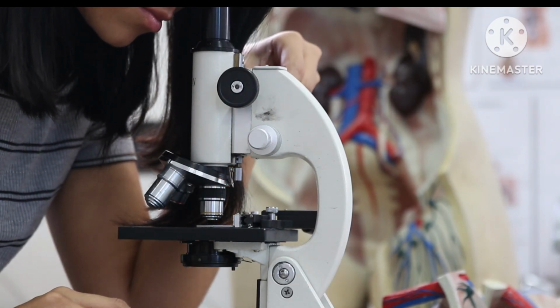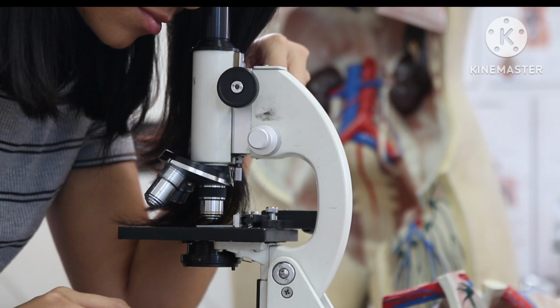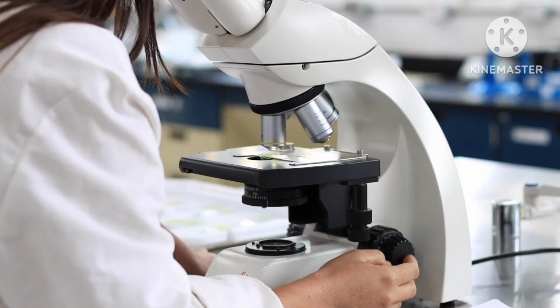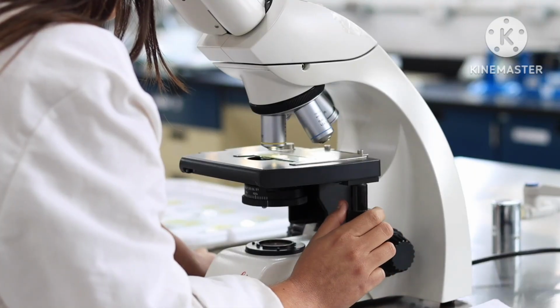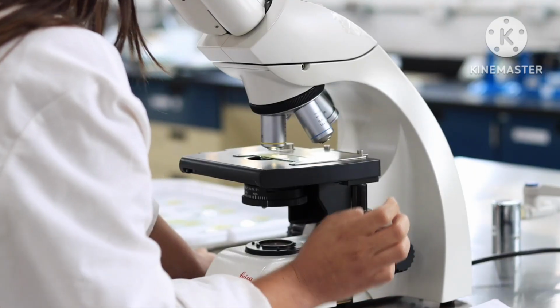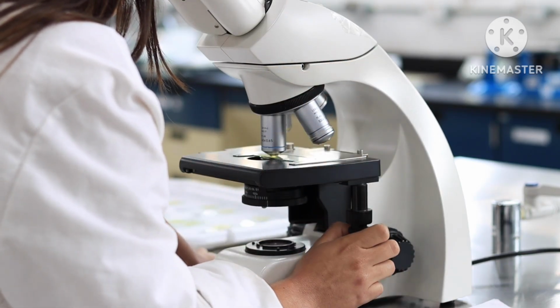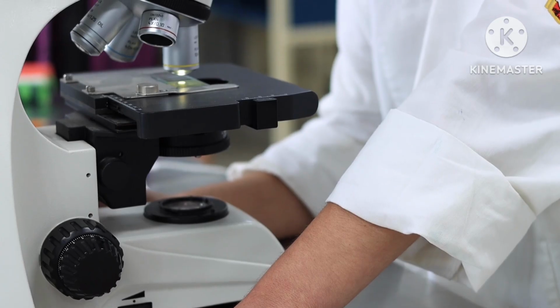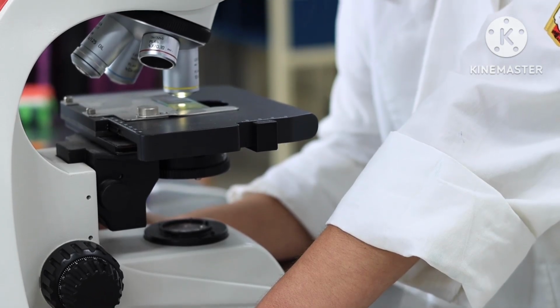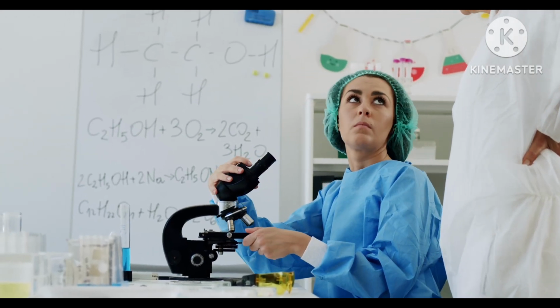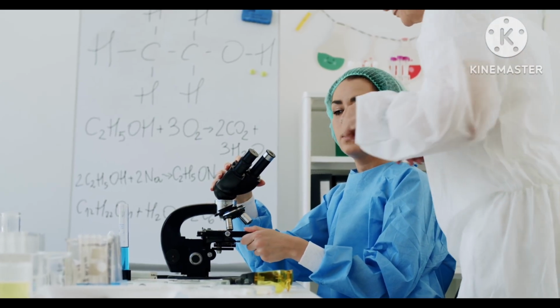Now, here is the most important point for you as a student. The microscope is not just one chapter in your syllabus. It is a foundation instrument in MLT. If your microscope basics are strong, many other subjects become easier. So, before learning advanced laboratory tests, you must first be comfortable with the microscope.